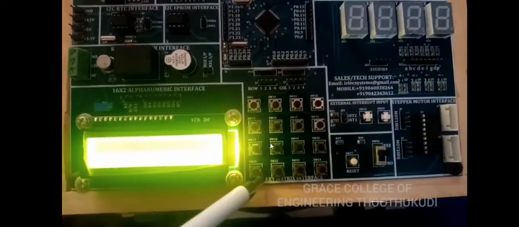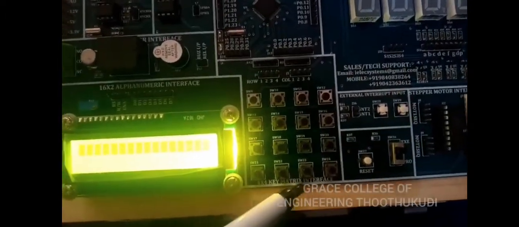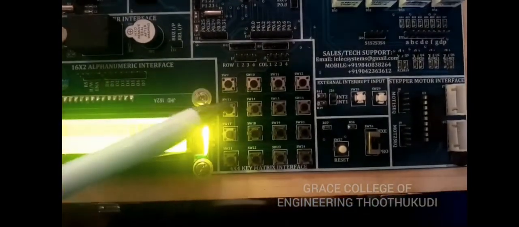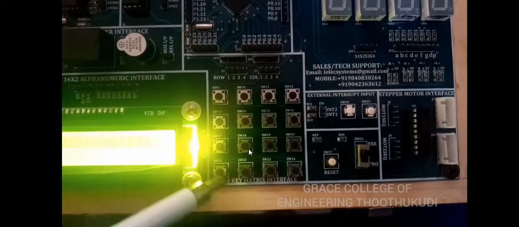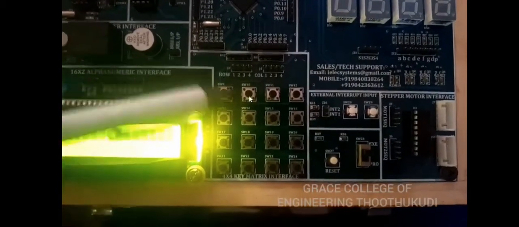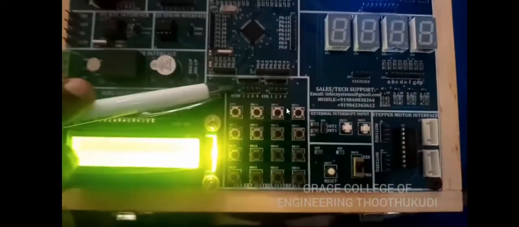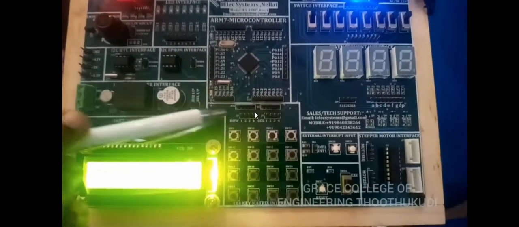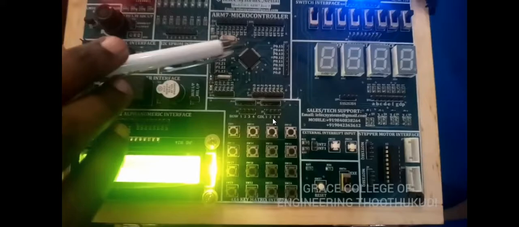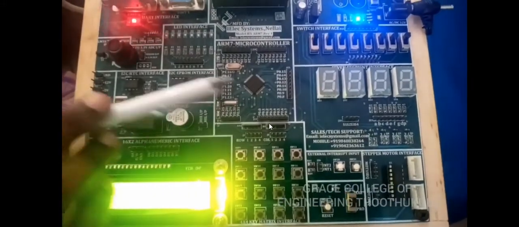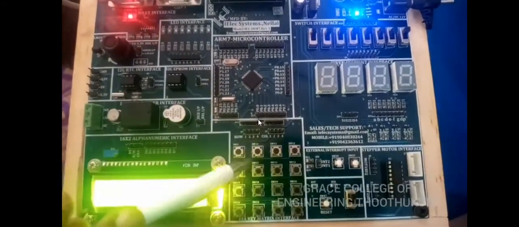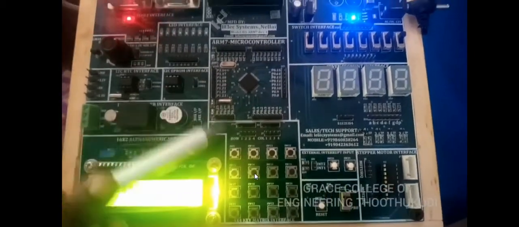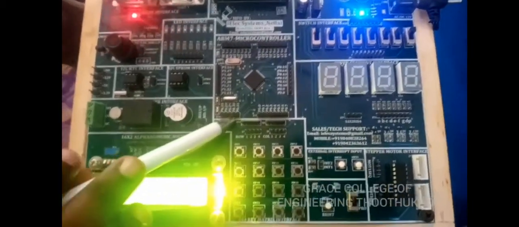Next we have the 4x4 keypad matrix. Here we actually have 16 push buttons which we can use in our experiments. You can see 4 rows and 4 columns, and you have control pins over here. Four row and four column control pins we can assign to the corresponding port, so that whichever key is pressed over here will be displayed in the hyperterminal window.